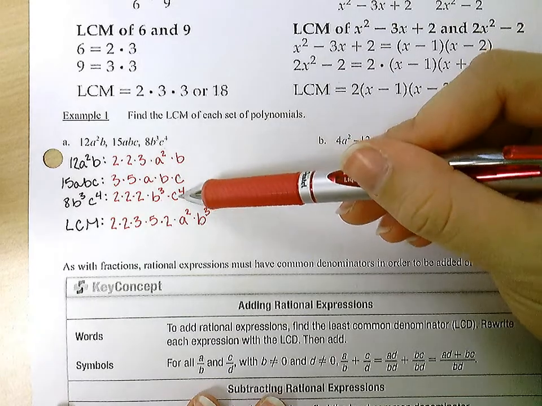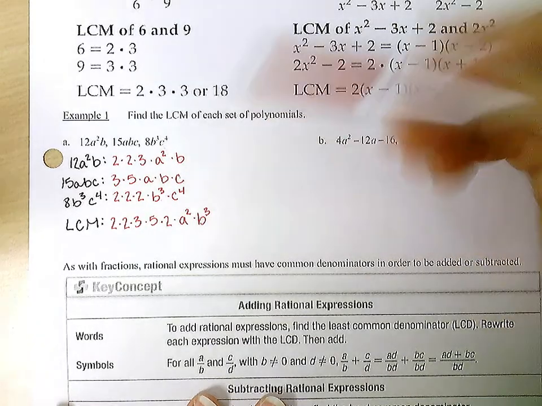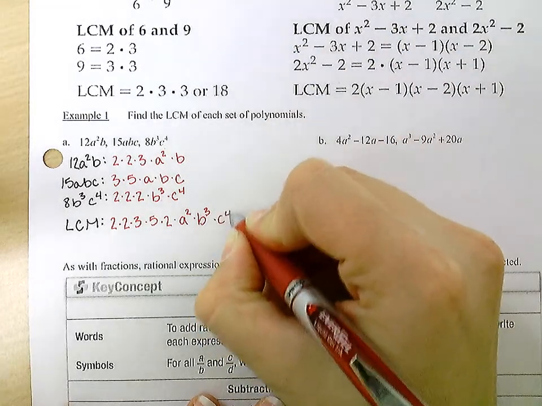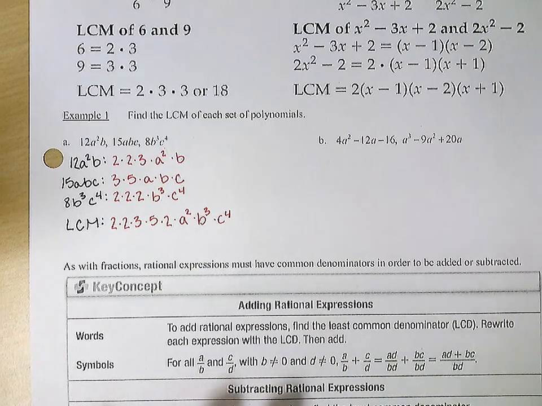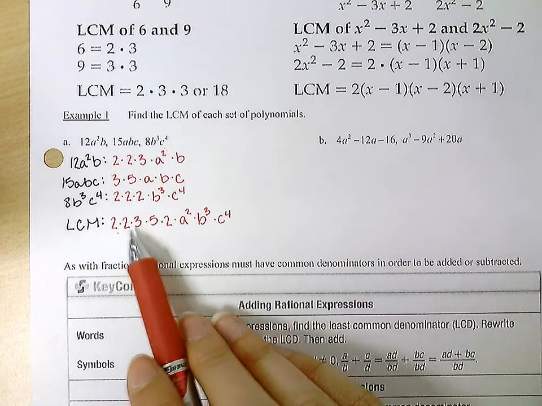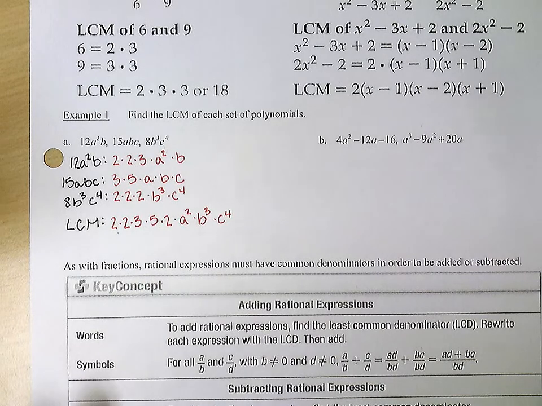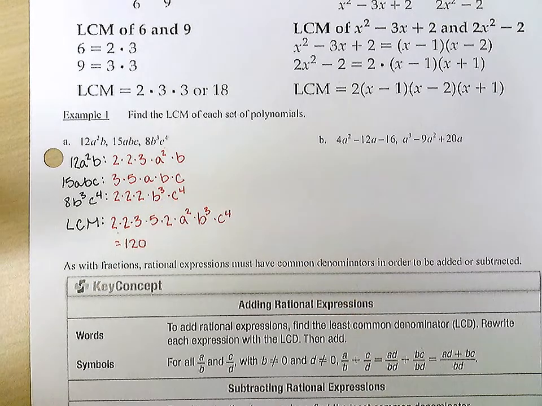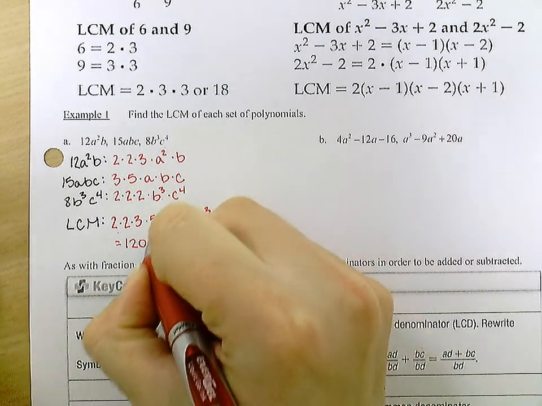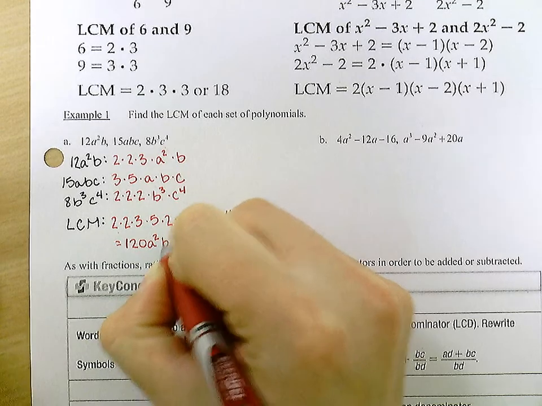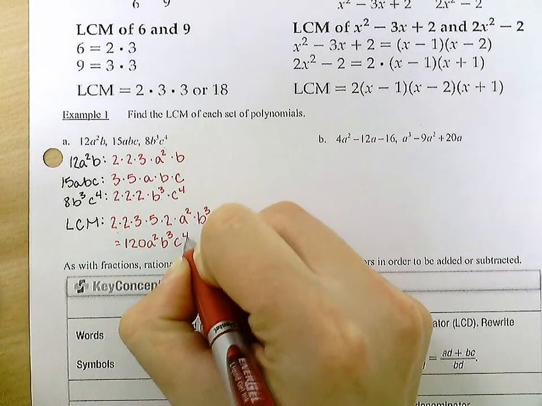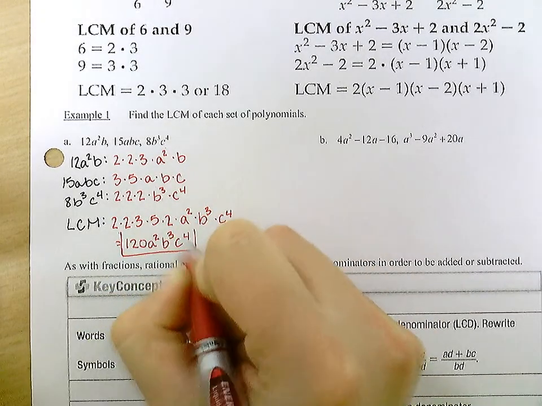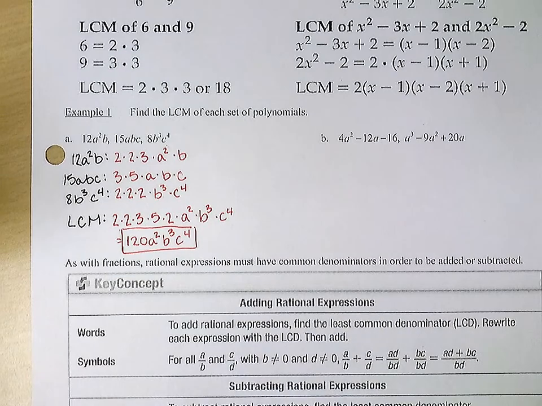And then c, the greatest exponent is c to the 4th. So from here I can multiply all of my whole numbers together. When I do that, I get 120. And then my variables a squared, b cubed, and c to the 4th. So that would be the LCM of those three terms.